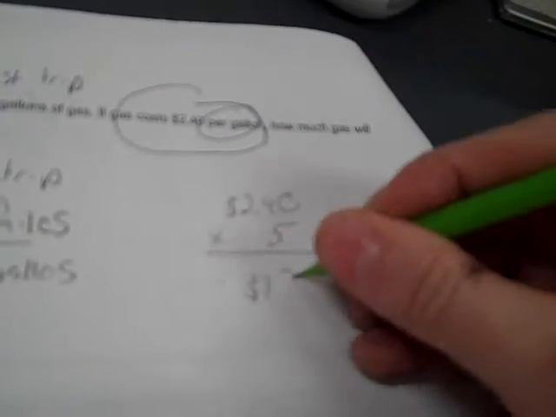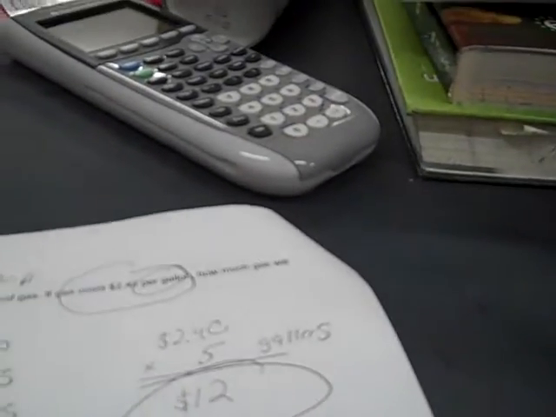So now, I pay $2.40 per gallon. I know I need 5 gallons. So I take 2.40 times 5, and that's $12. That's not a bad trip, okay?